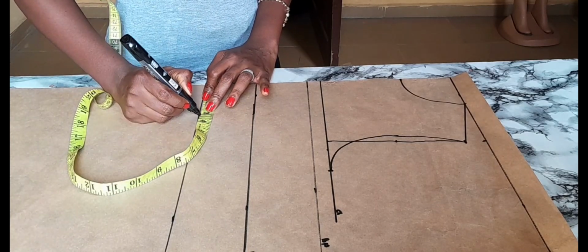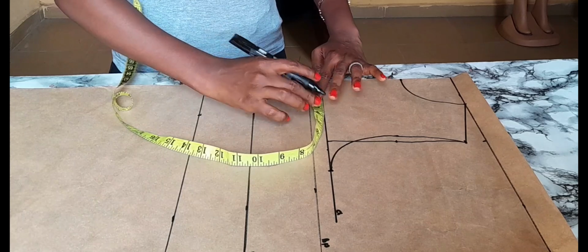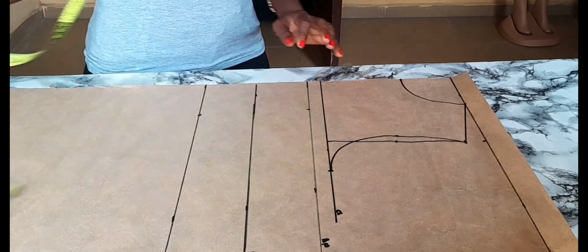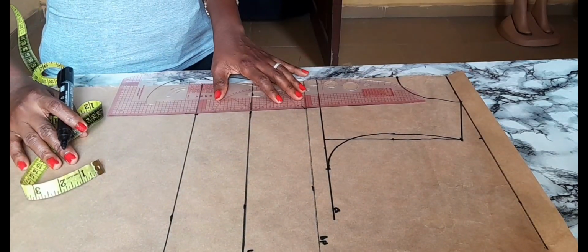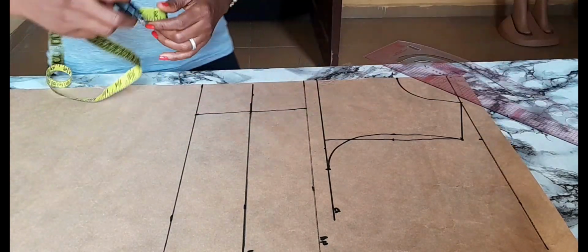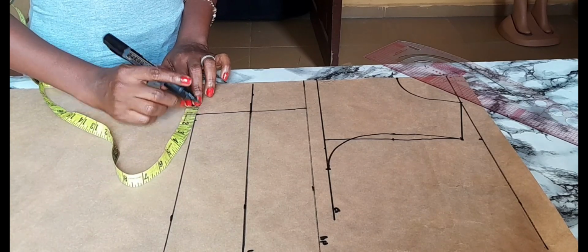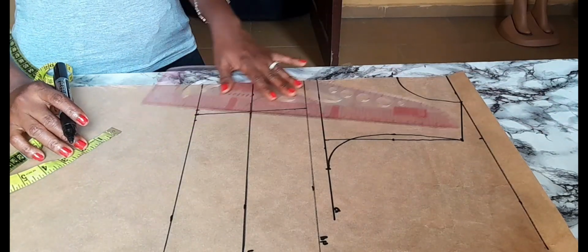So for the dart, we'll be using our bust span measurement, that is nipple to nipple. Mine is 6. I divided that by 2, so that gives me 3. And I'll just mark it and draw a straight line across it. And then from the waist, I'll be taking half of an inch on both sides. Then I'll join it to the bust point.